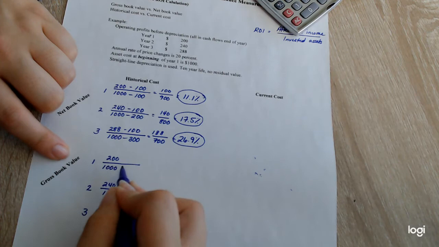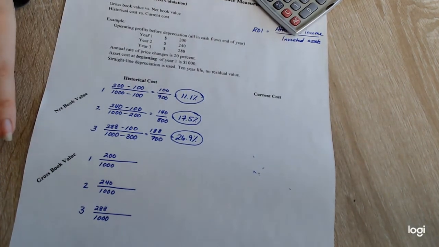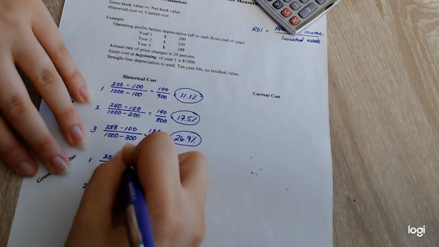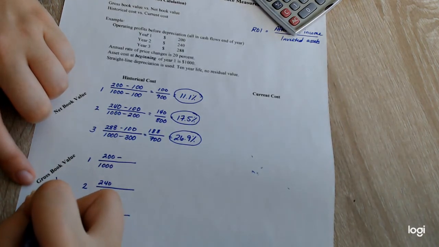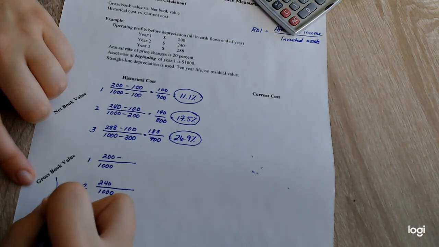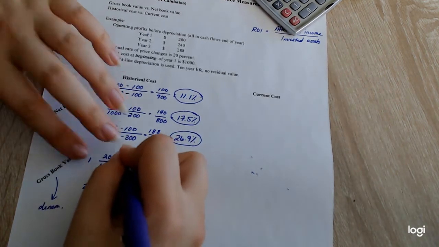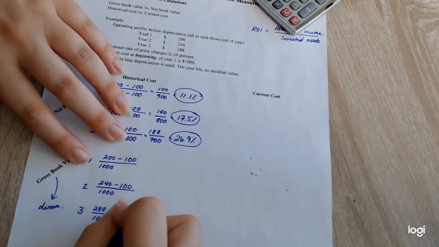Even though we're using the gross book value method, which means that we're not going to put any accumulated depreciation down here, we're still going to have depreciation expense for the year. So we do have to take out our depreciation expense. This gross book value focuses on the denominator, not the numerator. In the numerator, we still have to take out that depreciation expense, so still $100 per year.